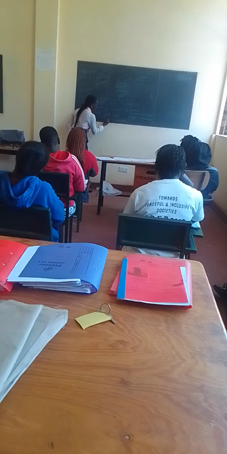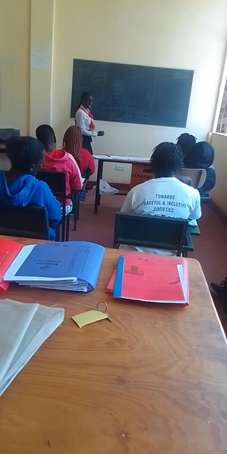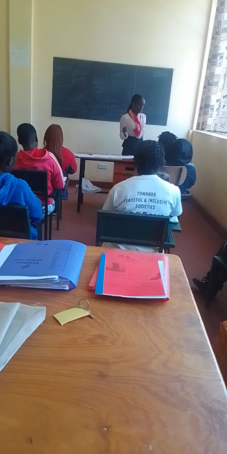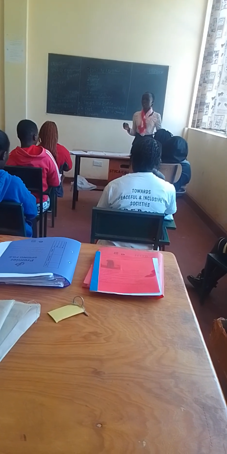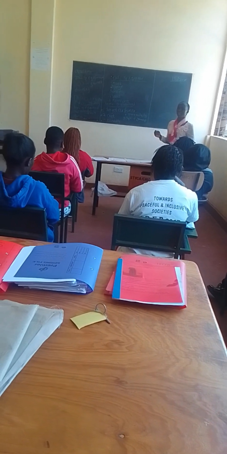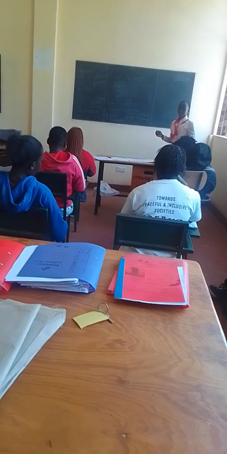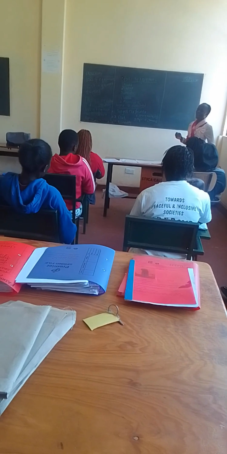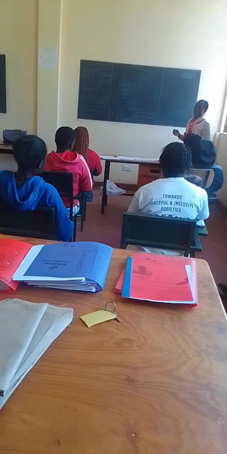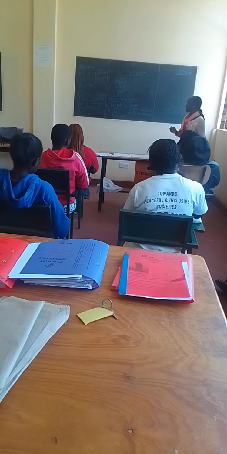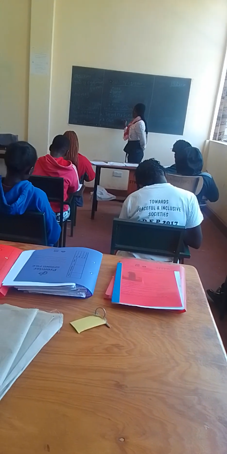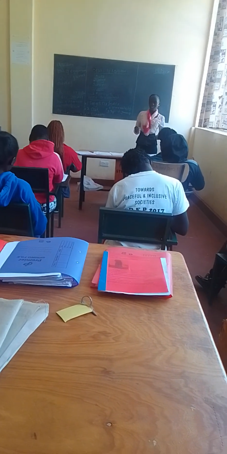The third point is durability. Someone to try and tell us about durability. Do you have an idea? Yes. This is the ability at which the tool and equipment will last. Okay. That's correct. The next point is space availability.